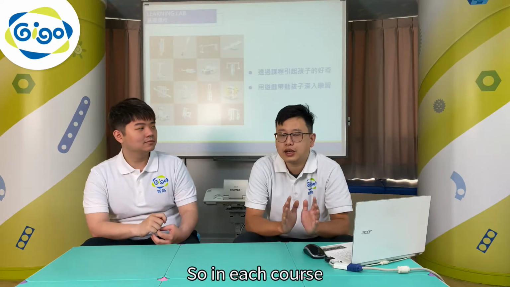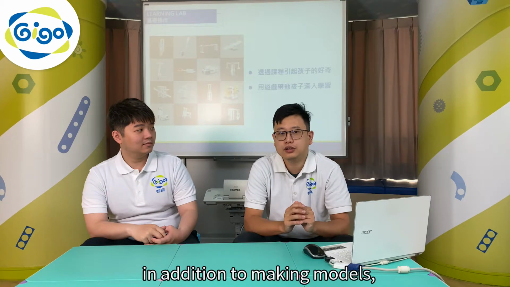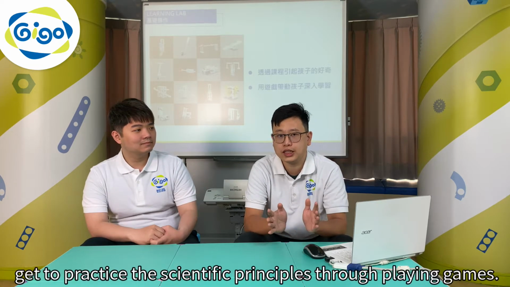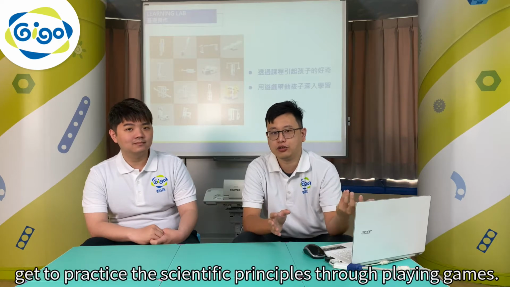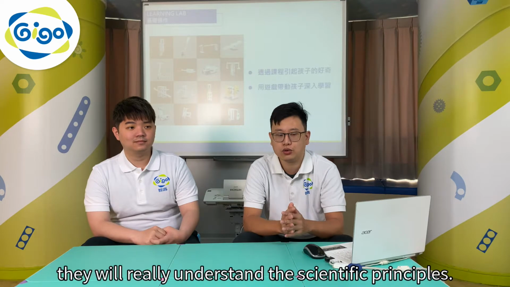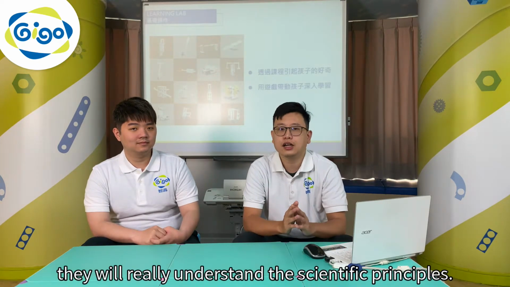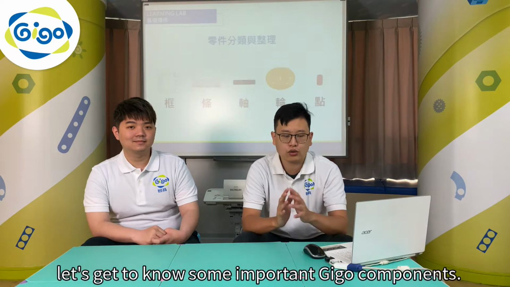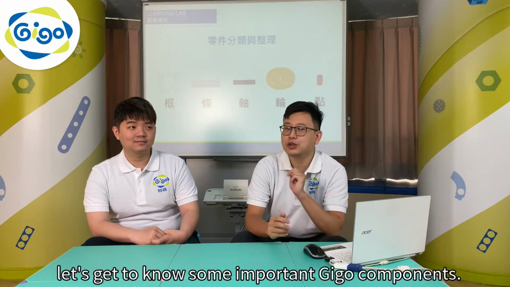So in each course, in addition to making models, the most important thing is that children get to practice the scientific principles through playing games. After some practice, they will really understand the scientific principles. Next, before we make the model or enter the courses, let's get to know some important Giggle components.